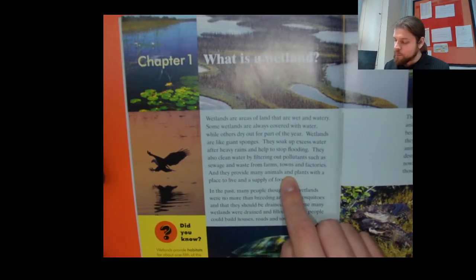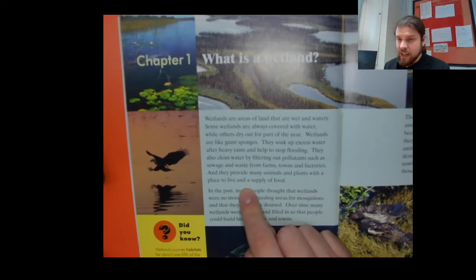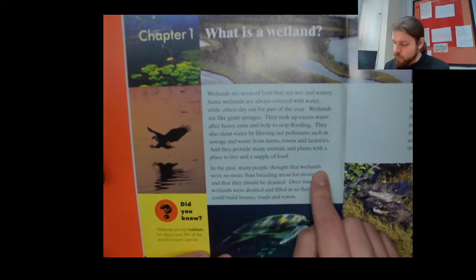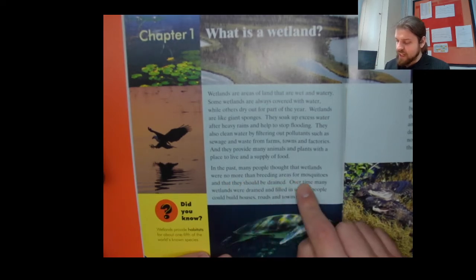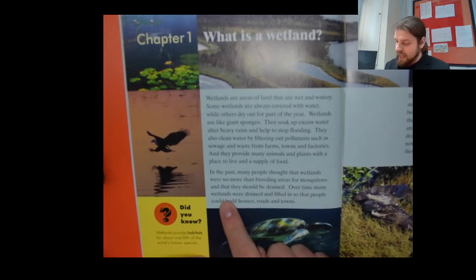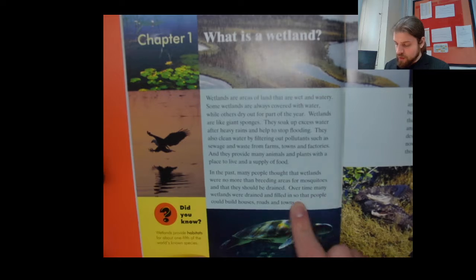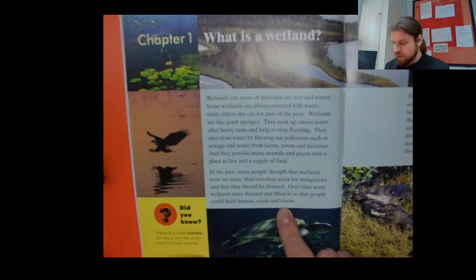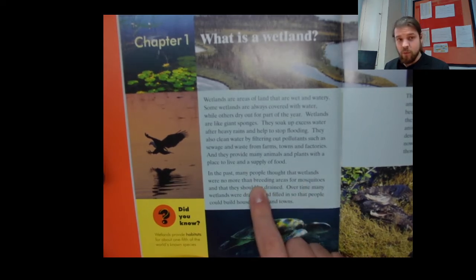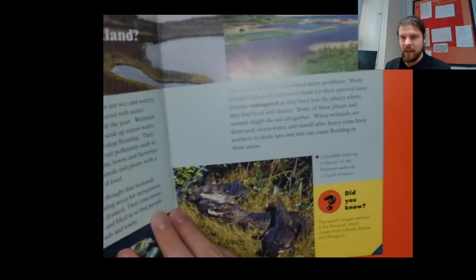They provide many animals and plants with a place to live and a supply of food. In the past, many people thought that wetlands were no more than breeding areas for mosquitoes and that they should be drained. Over time, many wetlands were drained and filled in so that people could build houses, roads, and towns. Yeah, people used to call them swamps a lot, and they used to think that it was where mosquitoes breed. That means where mosquitoes have more mosquitoes, where they make babies. Okay, so let's have a look over to the next page, shall we?